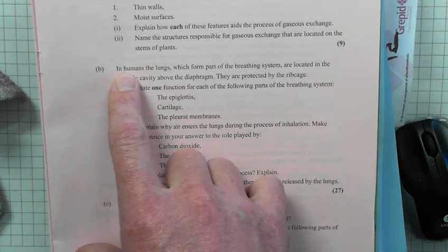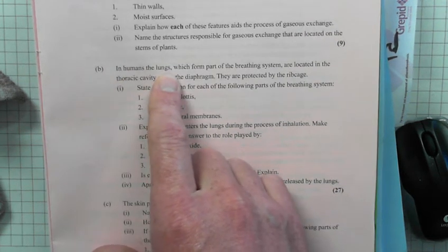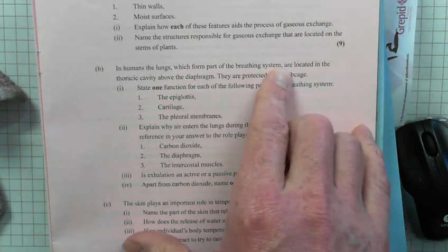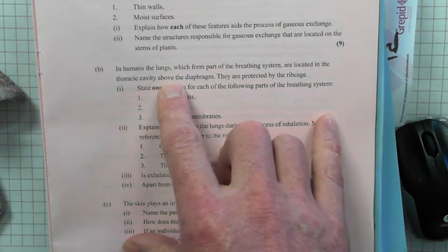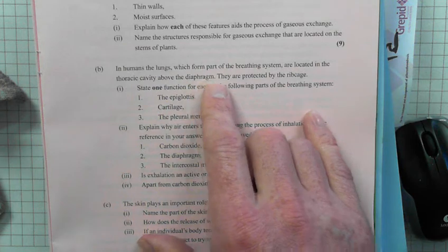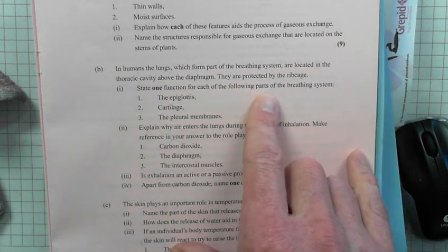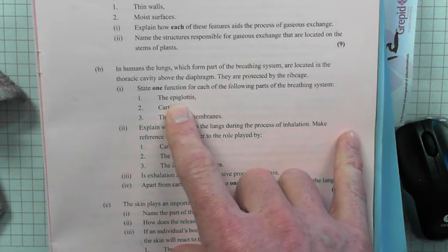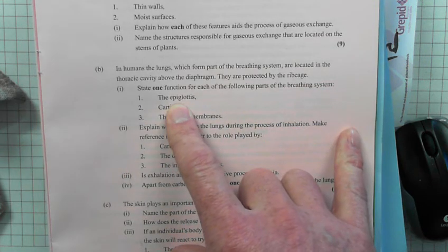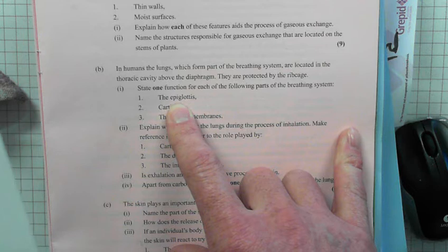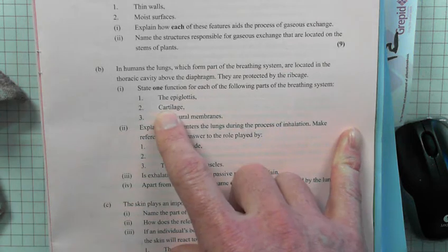At the end. B. In humans, the lungs, which form part of the breathing system, are located in the thoracic cavity, above the diaphragm. They are protected by the rib cage. State one function for each of the following parts of the breathing system. So the epiglottis prevents food going down the windpipe or entering the trachea.